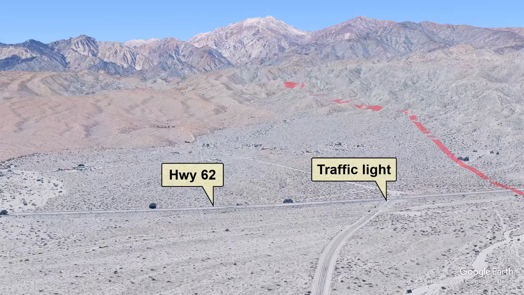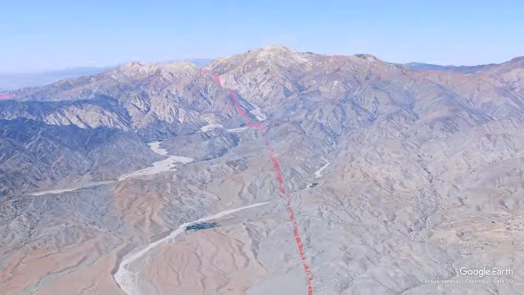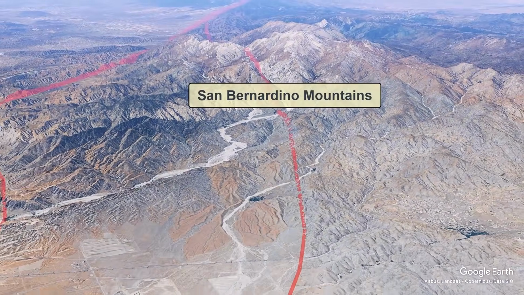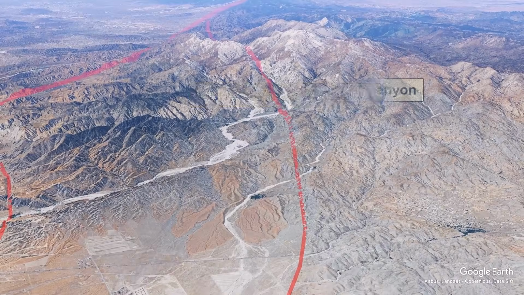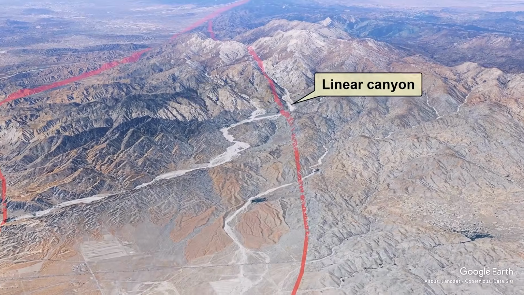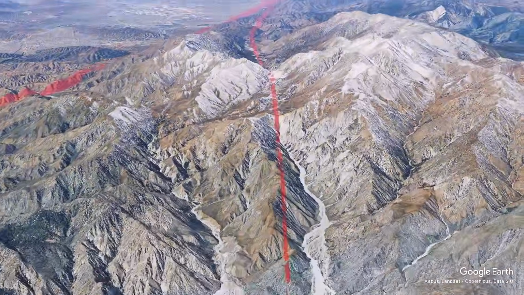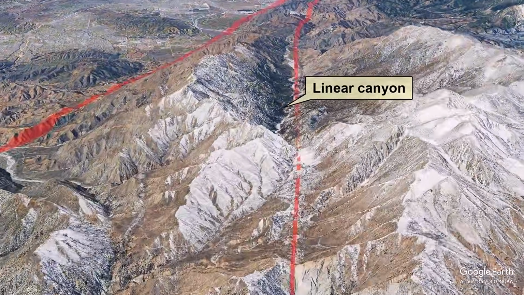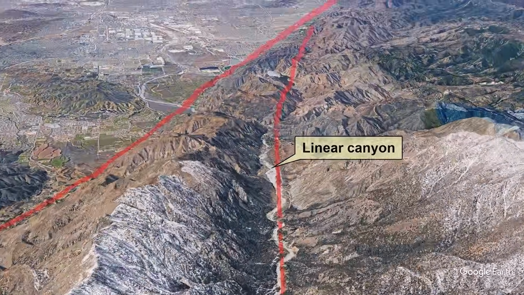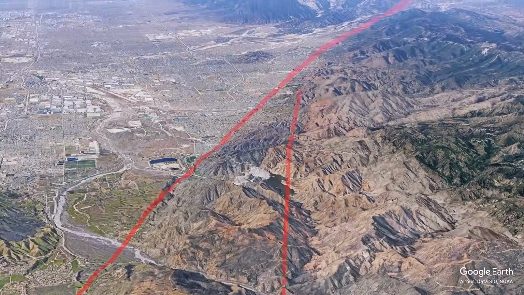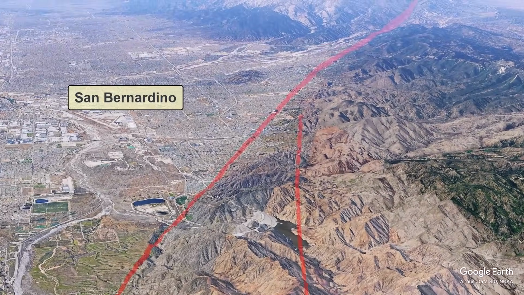Again, with Google Earth, we'll follow the fault from this point and fly over the San Bernardino Mountains. You can see it head up this linear canyon, cross the saddle we saw in the distance from the traffic signal. Then it crosses to the other side and drops down into yet another linear canyon as it continues heading northwest into the San Bernardino area.